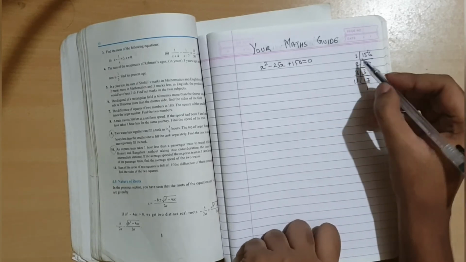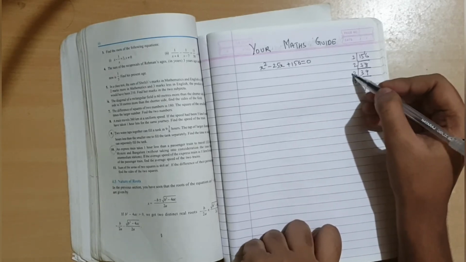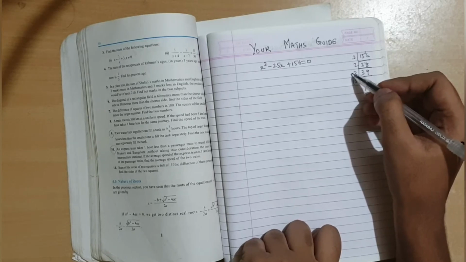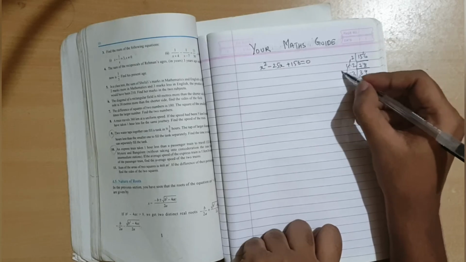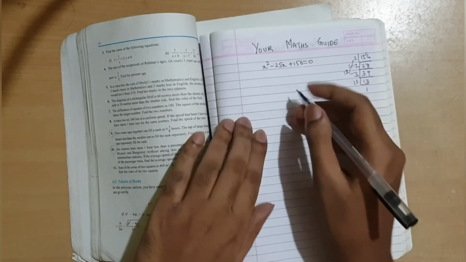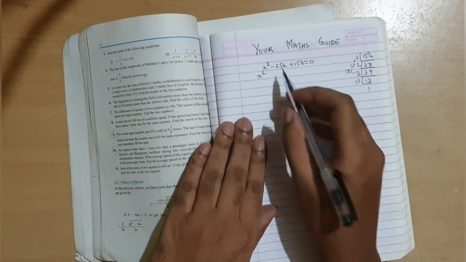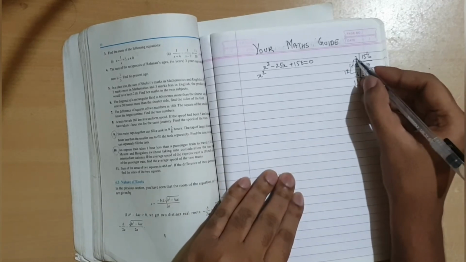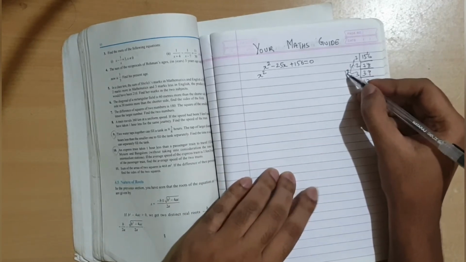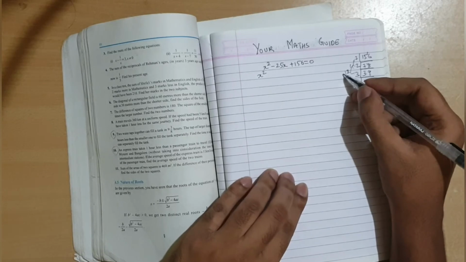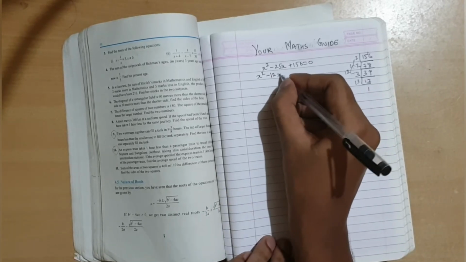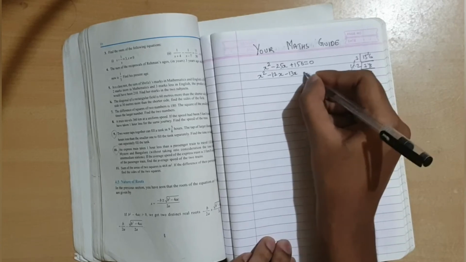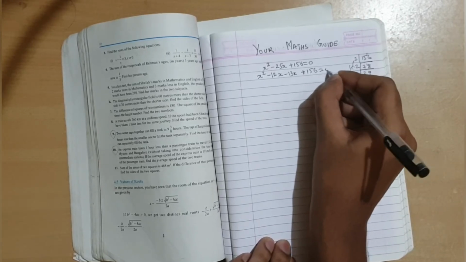We need minus 25. So 2 2s are 4, 4 3s are 12, minus 12 minus 13 is minus 25. See, x square, we need minus 25, right? So 2 2s are 4, 4 3s are 12, 12 and 13. Minus 12 minus 13 will give us minus 25. So x square minus 12x minus 13x plus 156 is equal to 0.